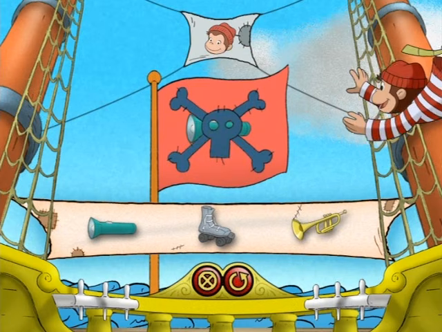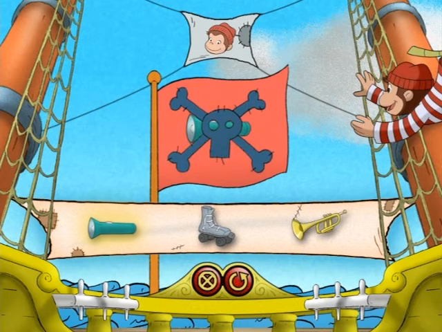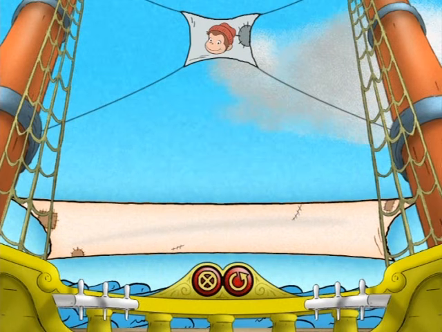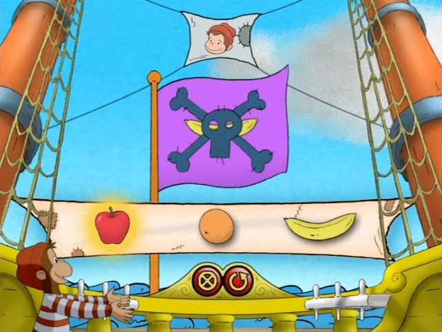Oh, look. What do you think is on this flag? Is it a flashlight, a roller skate, or a trumpet? It must be a different object. Please try again. Correct. It's a flashlight. Now please look carefully at this flag. Do you see an apple, an orange, or a banana? That's correct. You chose the banana.